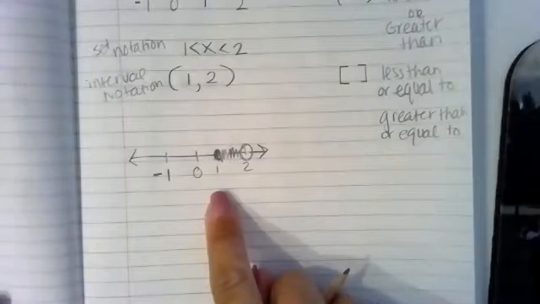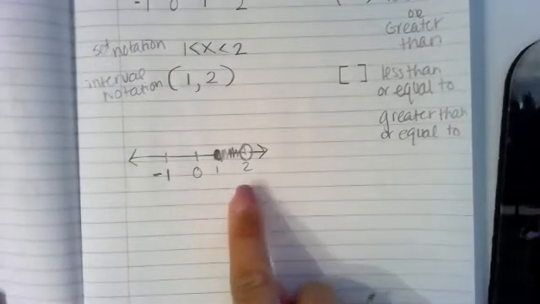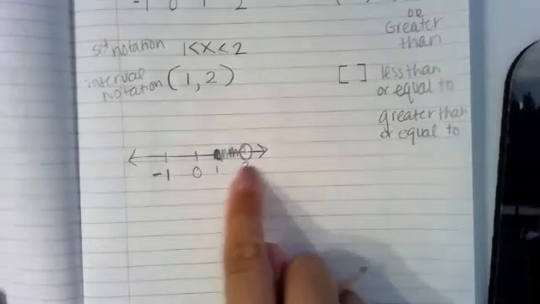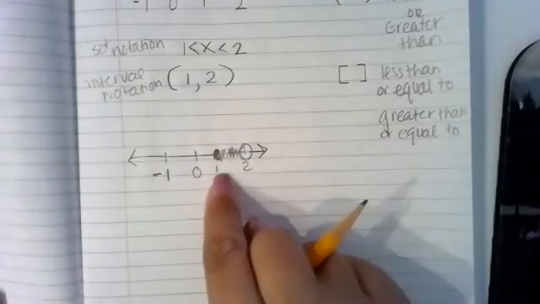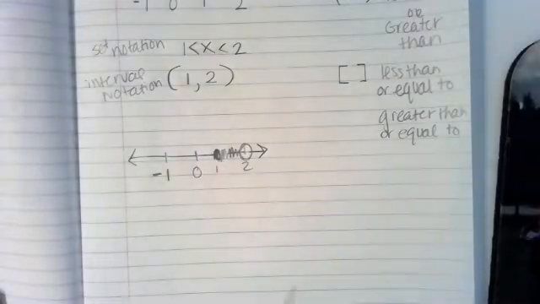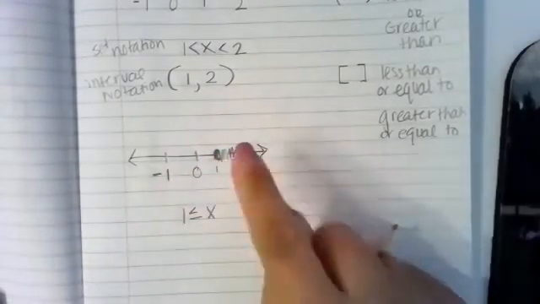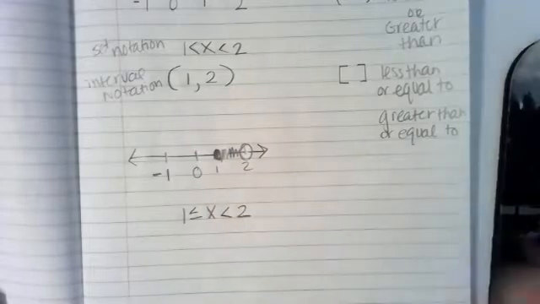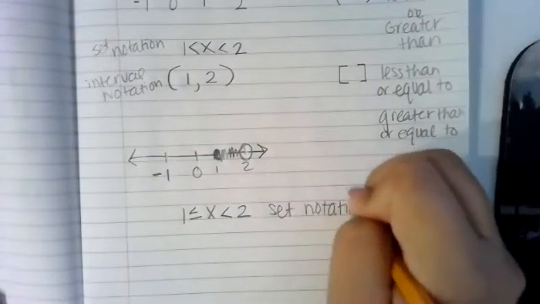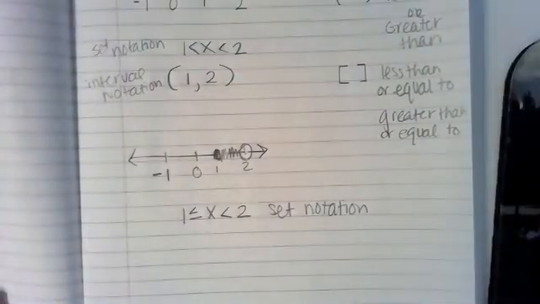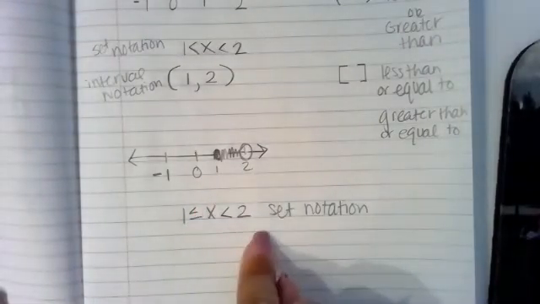If we write this in set notation, I can see that my variable is in between these two numbers. 1 is going to be less than or equal to my variable, which is less than 2. This is my set notation. Then I'm going to look at what my interval notation should be.